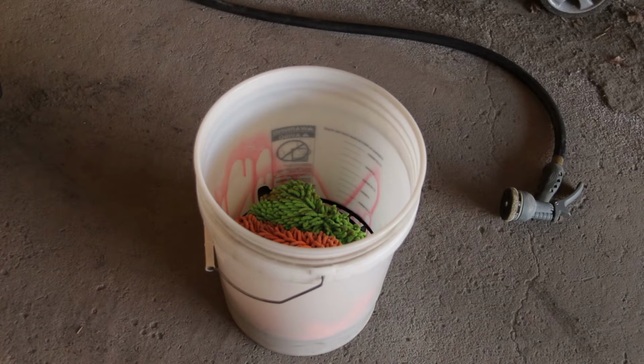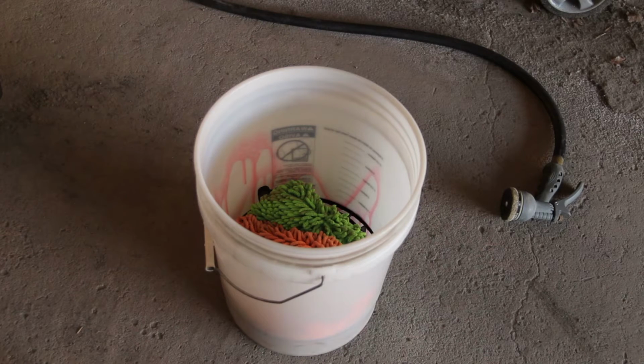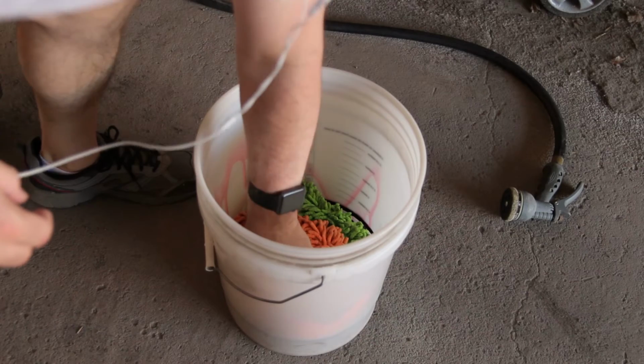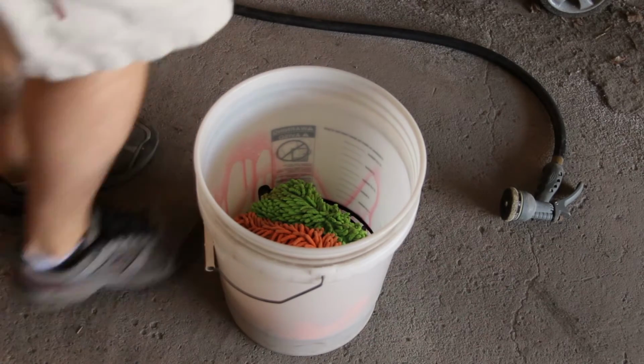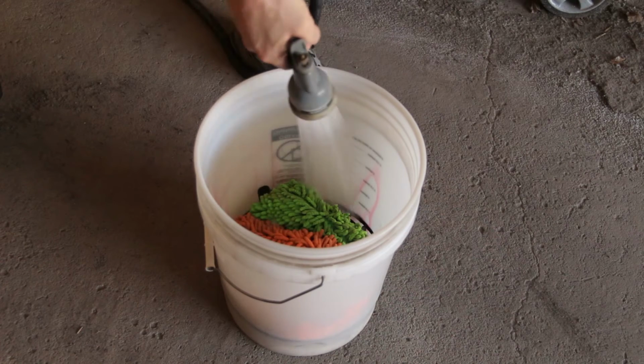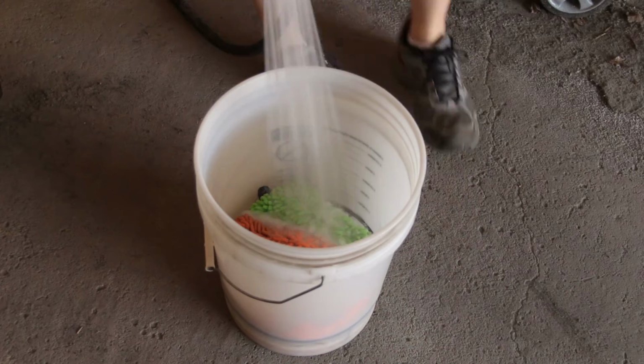You'll notice there's a grit guard at the bottom of my bucket that allows the big pieces of dirt to settle when I wet my rag, or in this case my microfiber chenille towel. I just find the microfiber chenille the best, most absorbent, the most likely to absorb the dirt inside and not scratch your paint of all the materials out there.